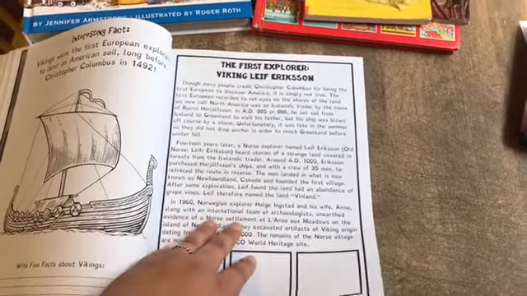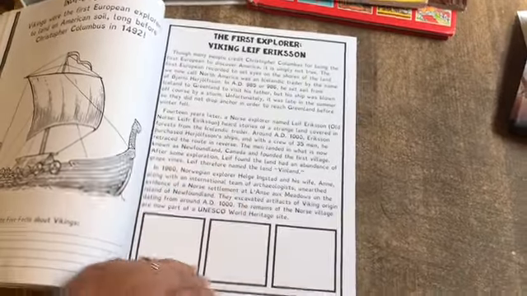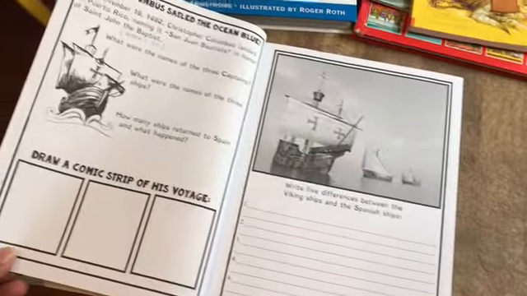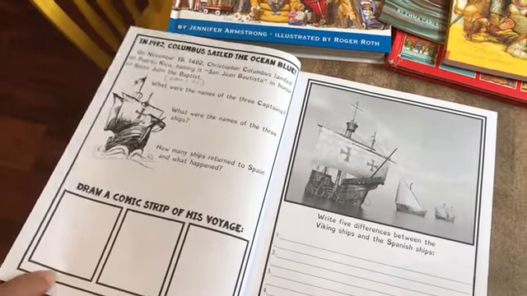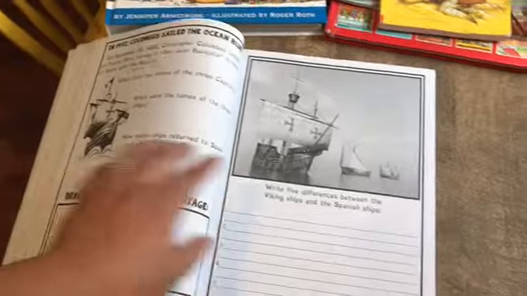So that'll be our book. We'll read some of the information that's in here. He'll do more drawing. And then Christopher Columbus sailed the ocean blue. There's more drawing, and some questions he has to answer.